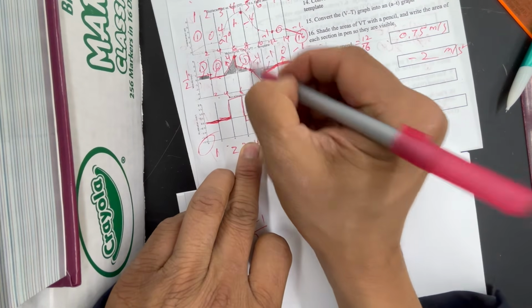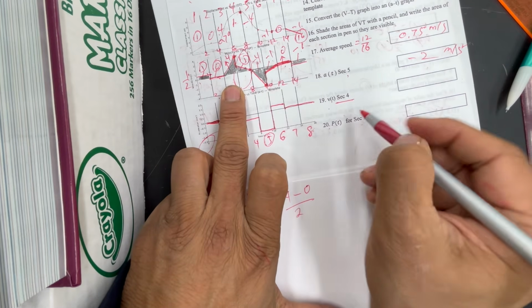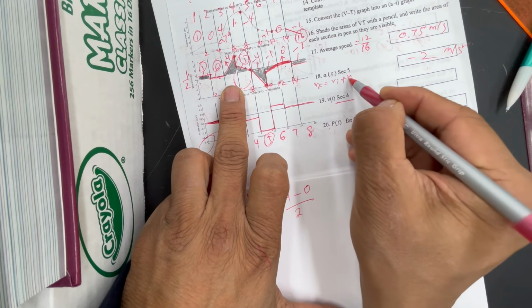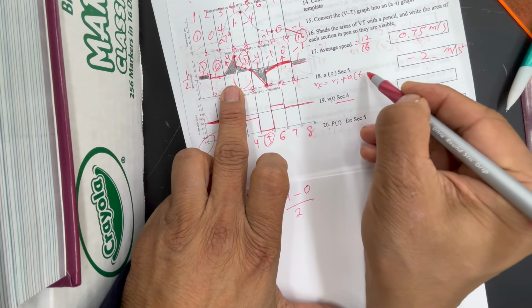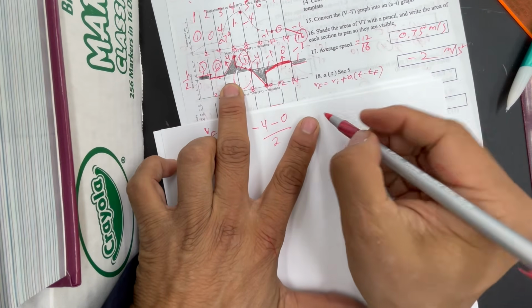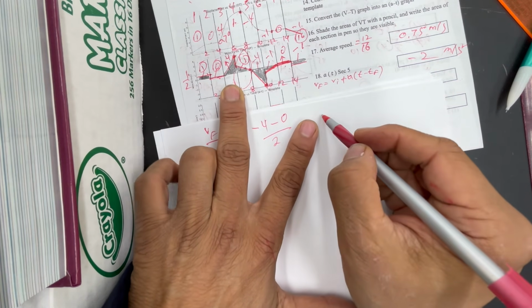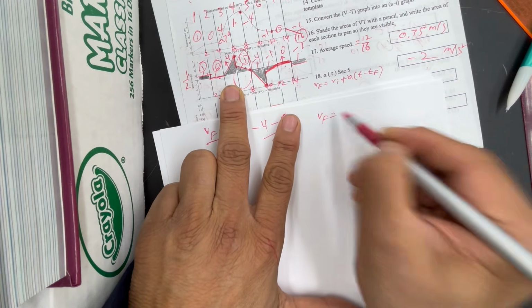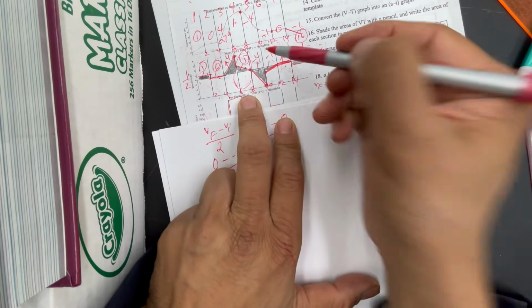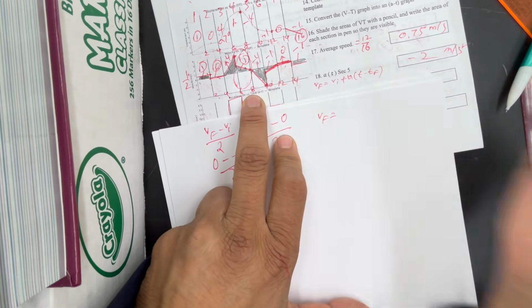Section 4, the velocity equation. So for section 4, you're going to write VF is equal to VI plus A(T minus TF). Okay, now if I write over here, VF is equal to VI, let's say VI is, okay, at what second? At 8 second VI is 0, right?